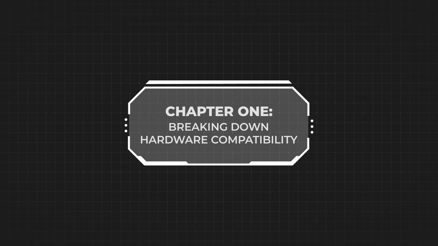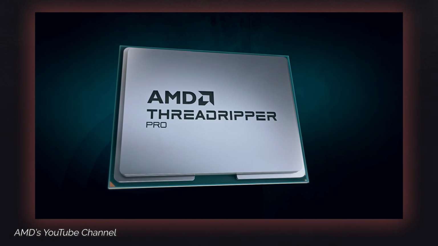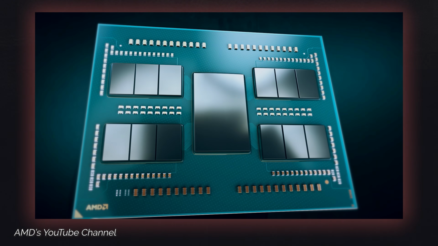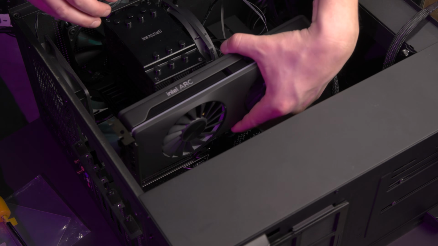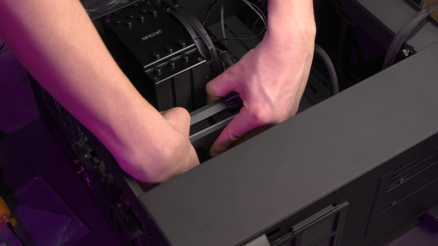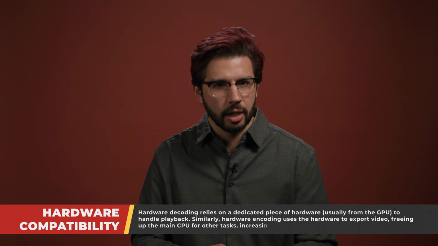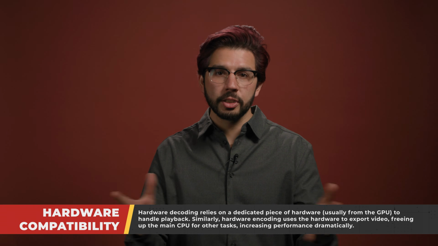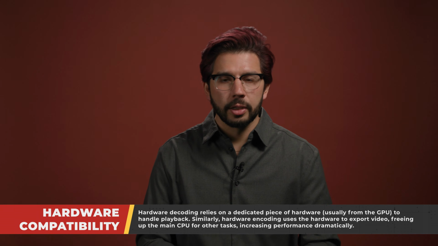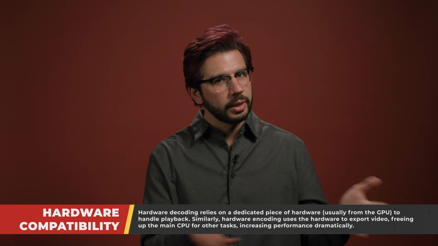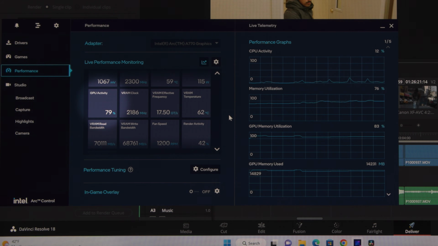What do I mean when I say hardware compatibility? Well, compressed videos need to be decoded for playback, and decoding can be done basically one of two ways. By something general purpose, like a CPU in your computer, or by a dedicated piece of hardware whose sole function is to decode video. This is what's called hardware decoding or hardware playback. The same is true for encoding or exporting your video. You can do it in software, or you can do it on a dedicated piece of hardware. Typically on a computer, whether that be a desktop or laptop, this is part of the GPU, your graphics card.